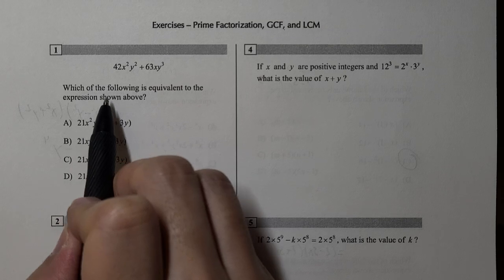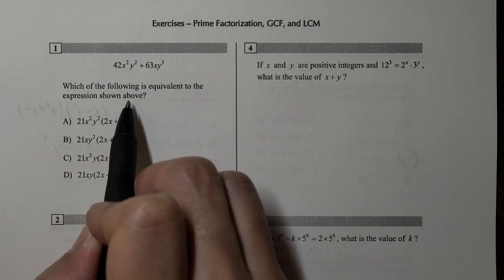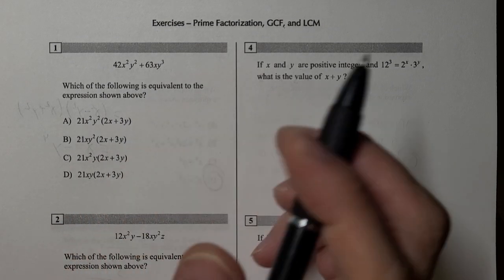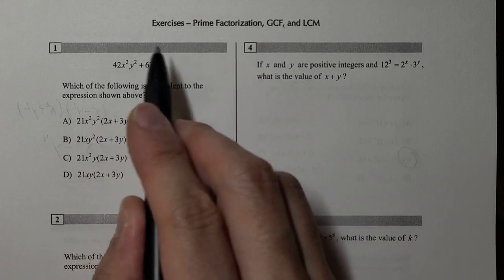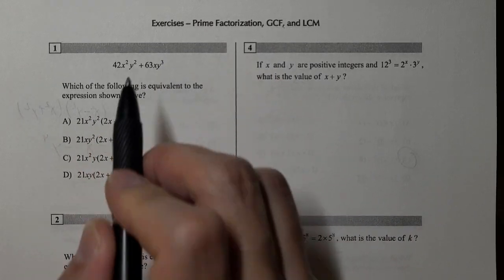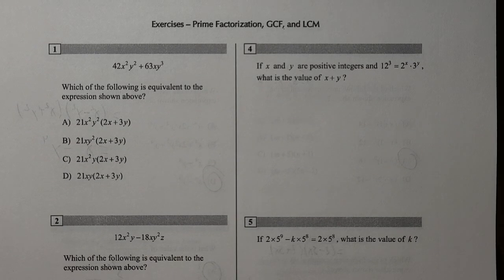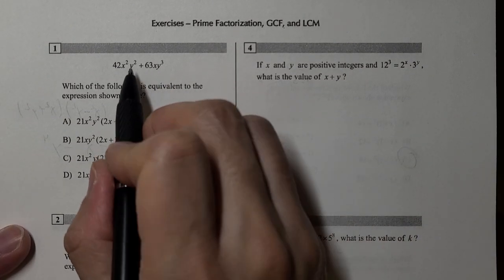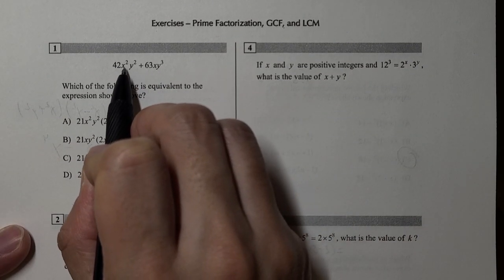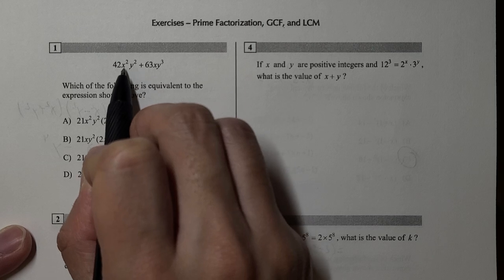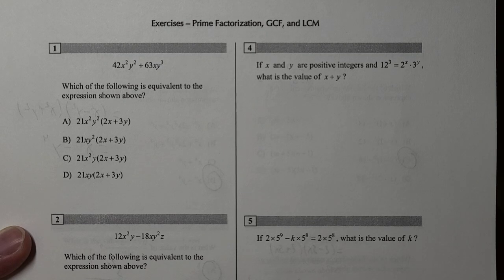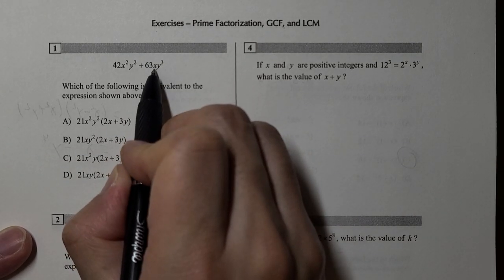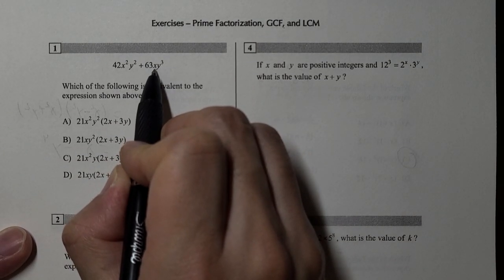Okay, number one, which of the following is equivalent to the expression shown above? So it looks like we're trying to factor. What's the GCF of this term and this term, the greatest common factor? Let's start with the variables. There's an x squared here, there's an x here. What's the GCF? What can you factor out? Usually it's the smallest power. The smallest power is x, so we can factor that out.